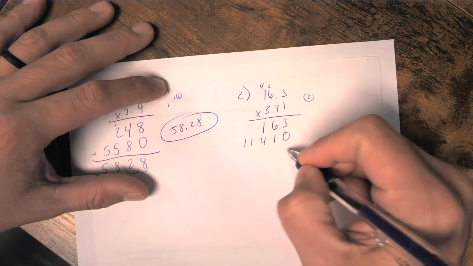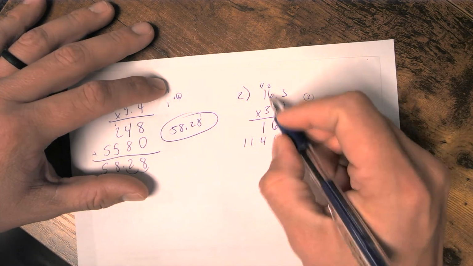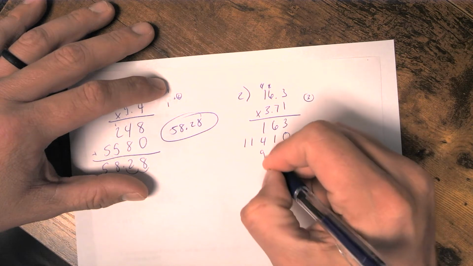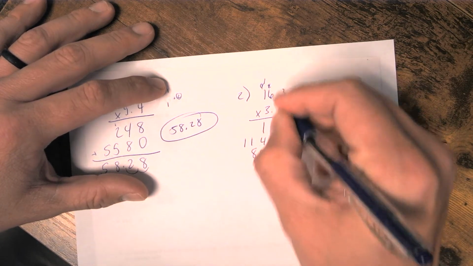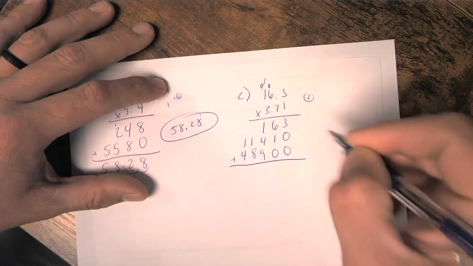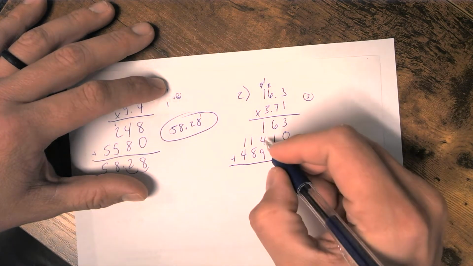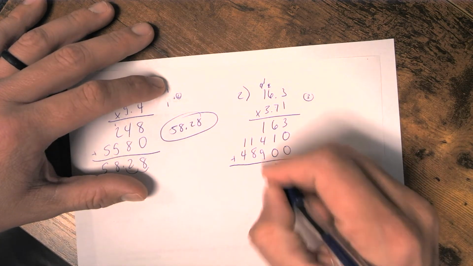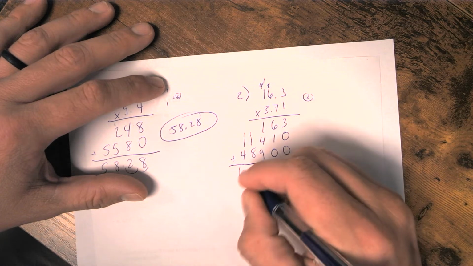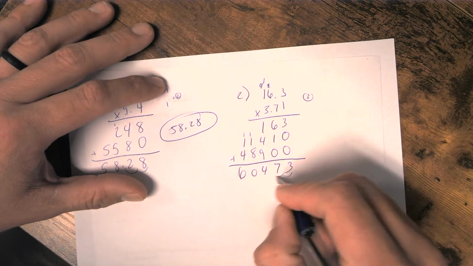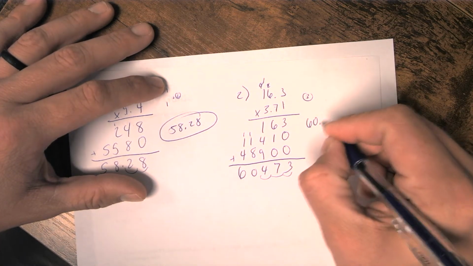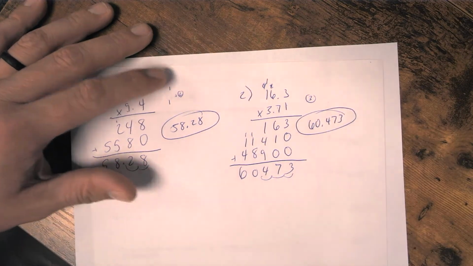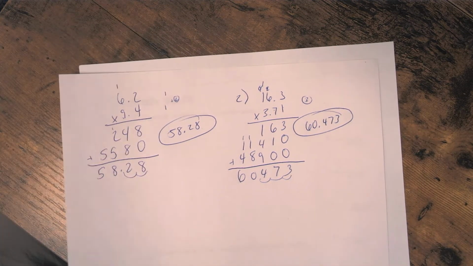Now, since we got to get to the 3, we put down 2 zeros. So 3 times 3 is 9, 18, 4 altogether. 13, 14, so 1, 2, 3, so 60 and 473 thousandths for number 2.